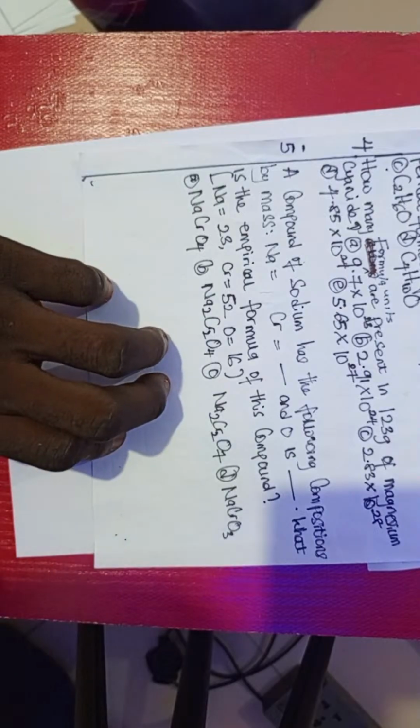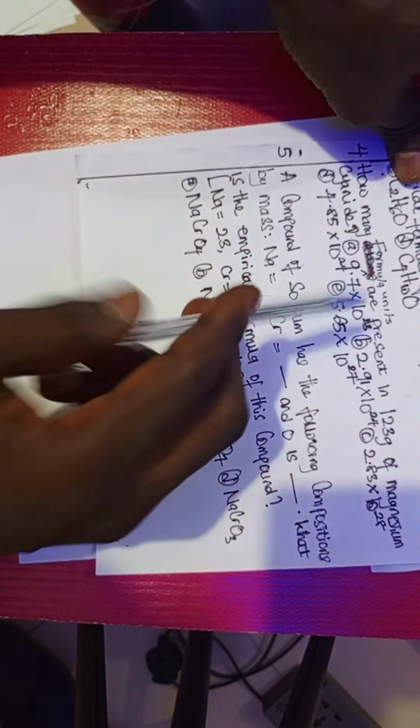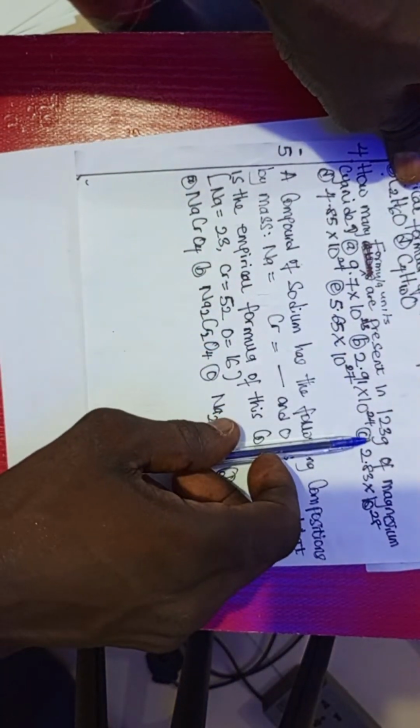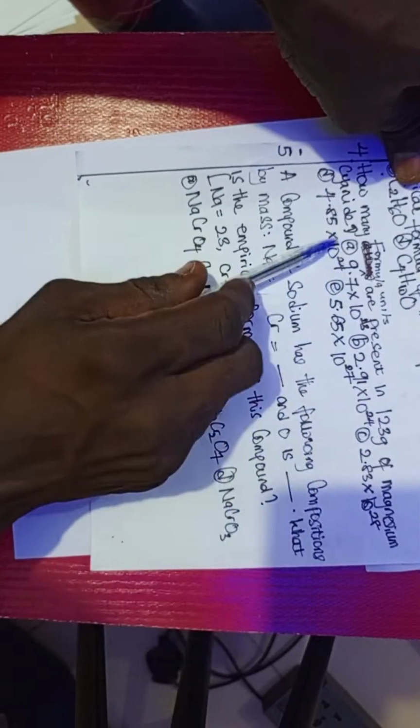So let's solve problem number 4. How many formula units are present in 123 grams of magnesium cyanide? Let's solve.